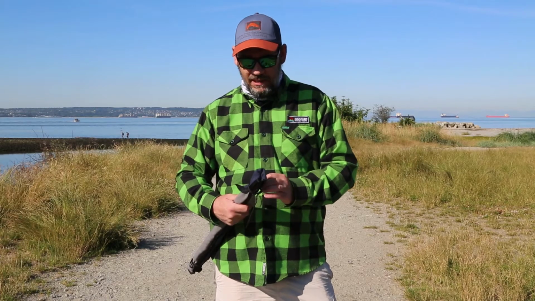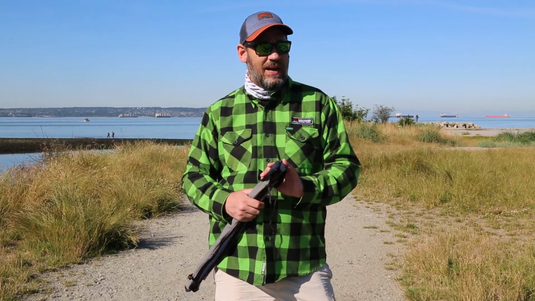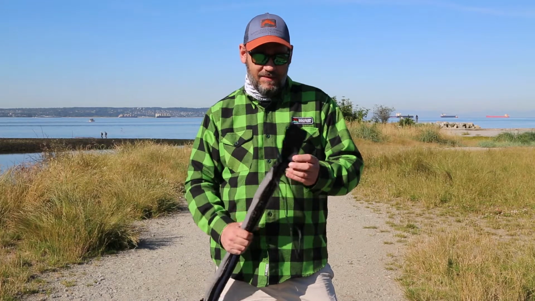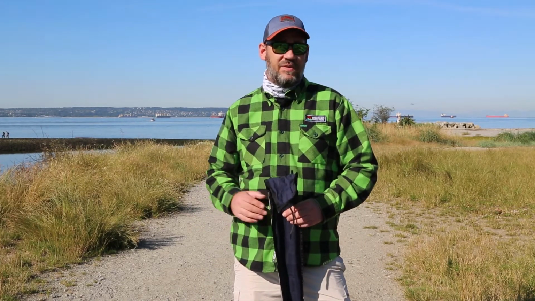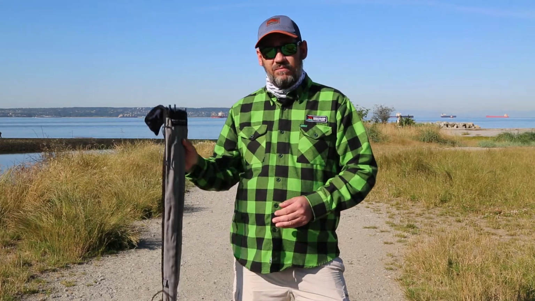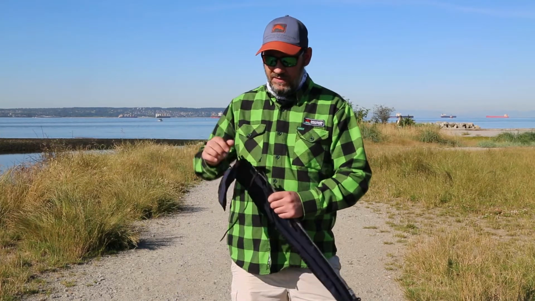So fly rods typically come in 4 pieces. That's not to say all of them do. You do get 2-piece fly rods. That's very often the bamboo and cane fly rods. You do also get some 6-piece fly rods, which are very much for travel, but they're also very specialized. Your run-of-the-mill general fly rod will come in 4 pieces.